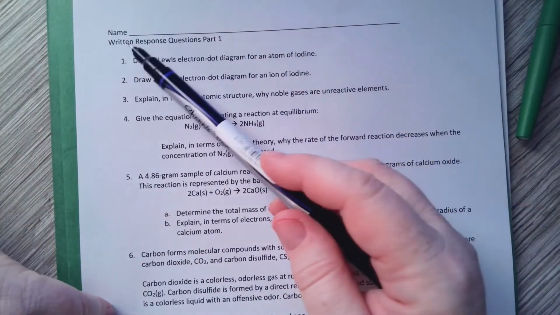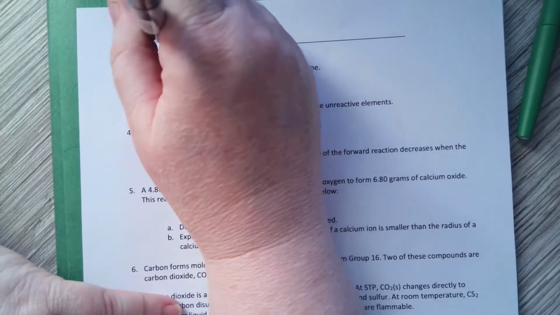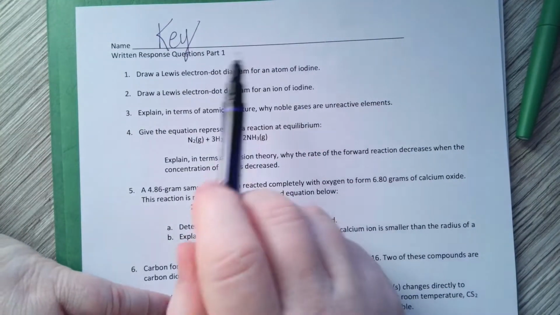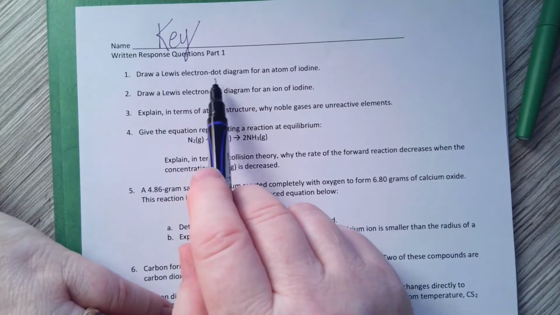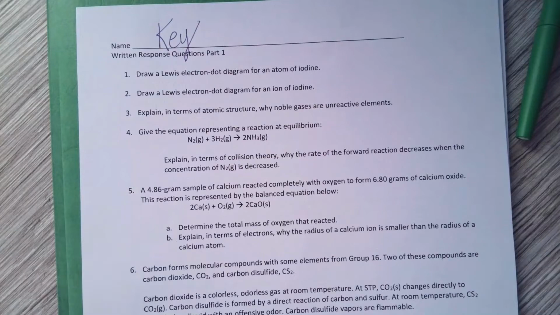All right, we are now going to look at written response questions, part 1. So we're going to make a key as we go through this. Draw a Lewis electron dot diagram for an atom of iodine.